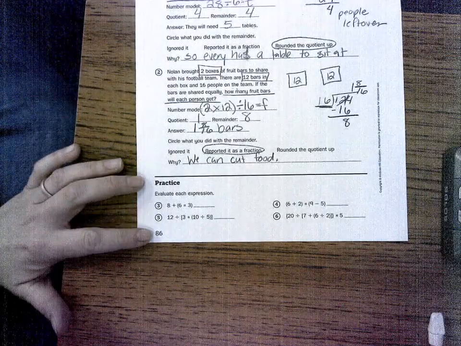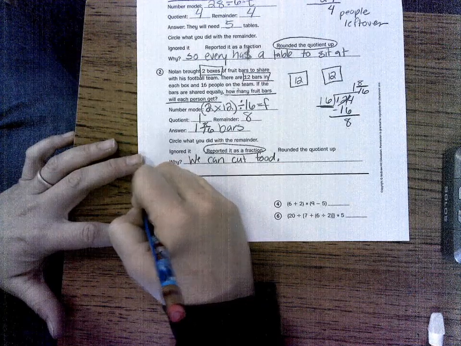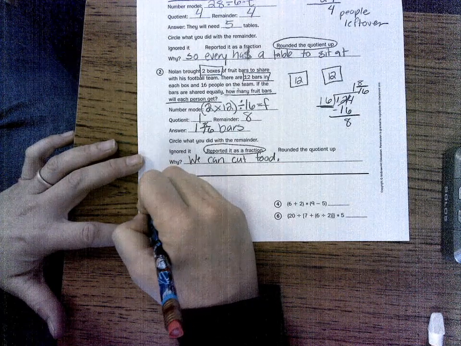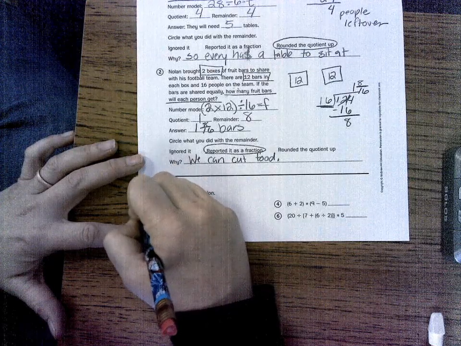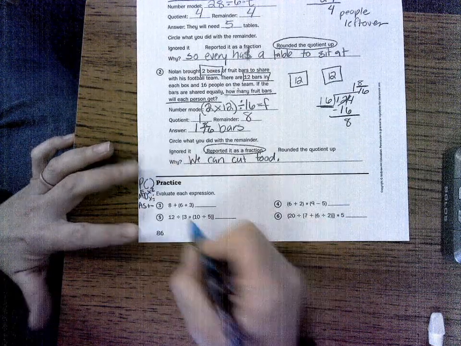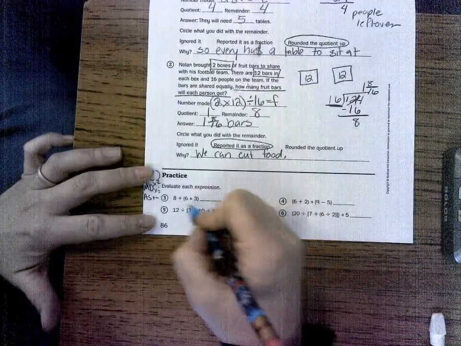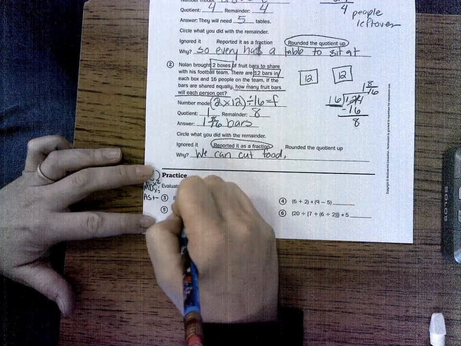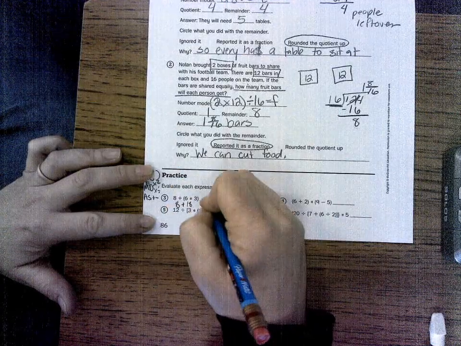All right, let's look at the bottom, the order of operations. I need to think PEMDAS, which tells me parentheses or grouping symbols, exponents, multiplication or division, and add and subtract. Well, let's start with parentheses on this one. 6 times 3 is 18. And then 18 plus 8 would be 26.